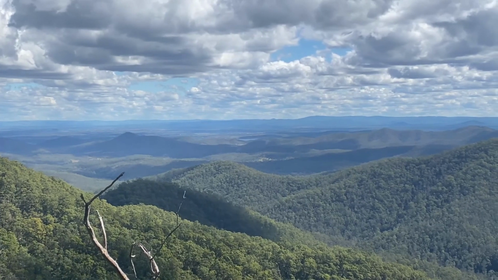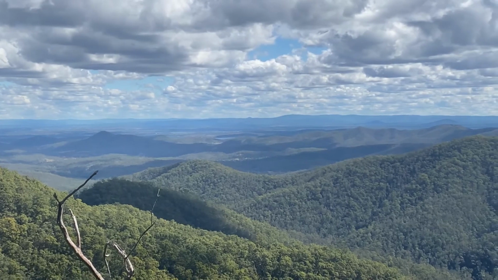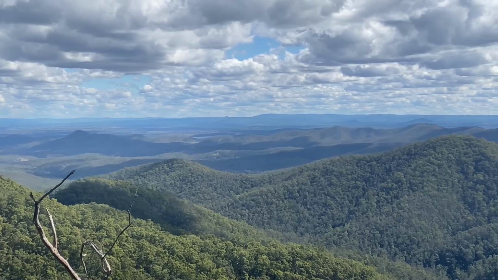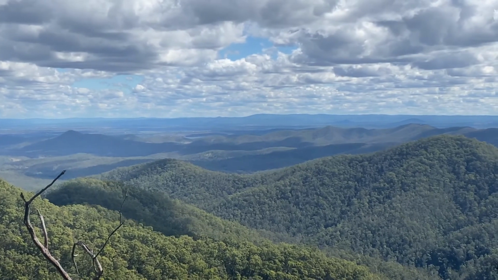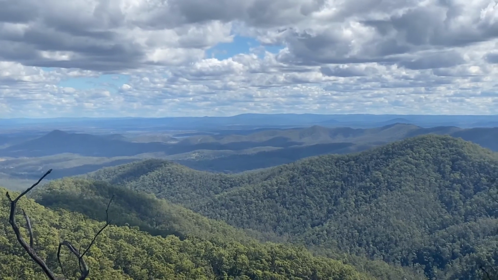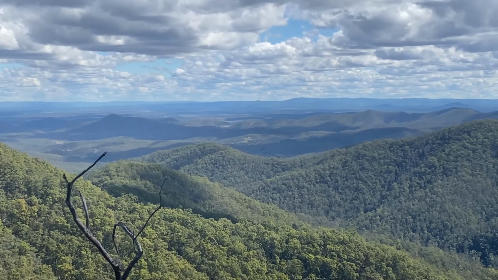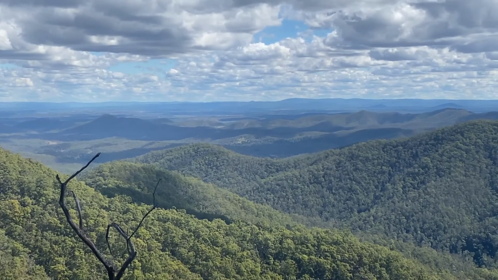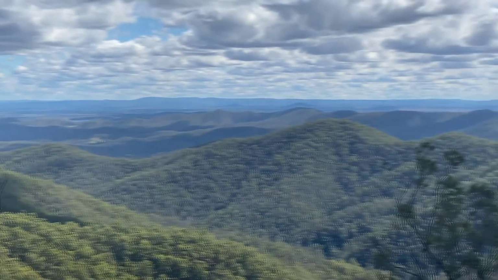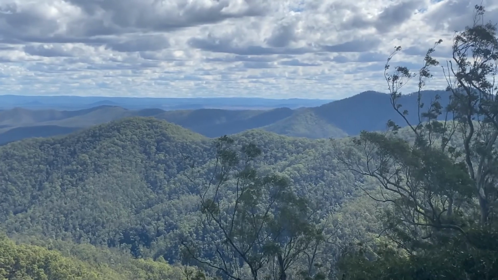Toowoomba. And I believe you could probably see a little bit of the Ivanhoe Dam as well. There's a water, I can see a water source there. So you can see Lowood, Toowoomba, right through to the Great Dividing Range. Yes, that is Lake Ivanhoe. Isn't that impressive?